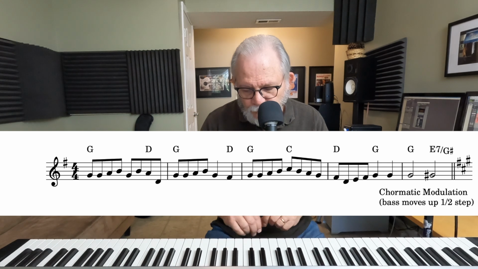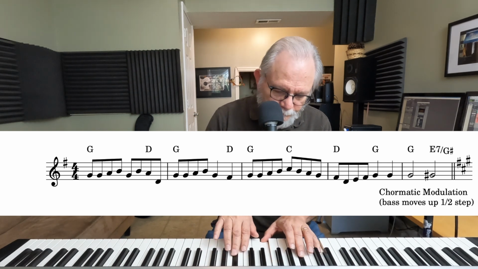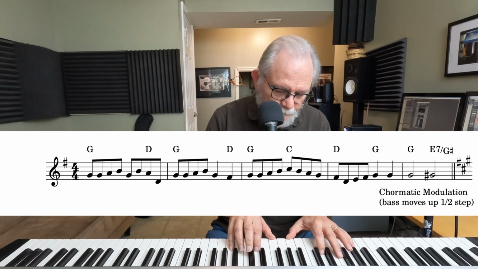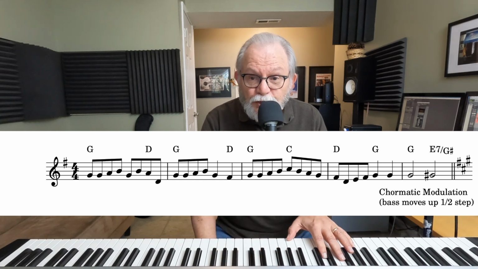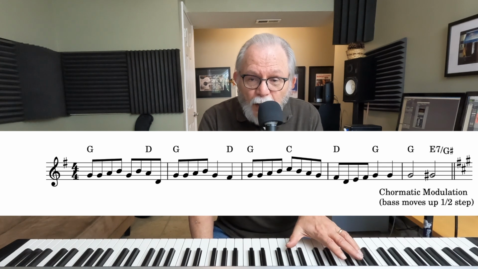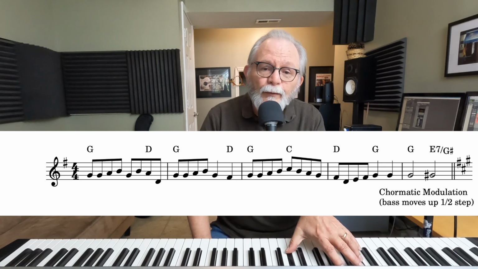Now, chromatic modulation, we use a chromatic movement in the bass. So we jump up from G in the bass to G sharp.